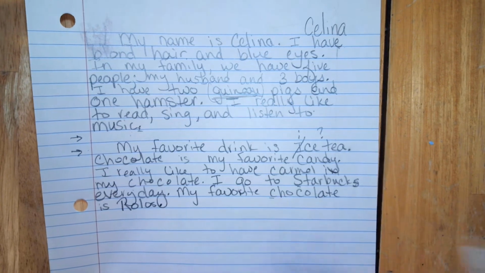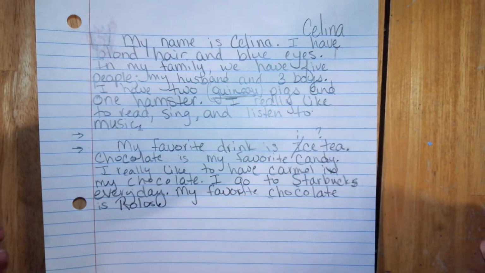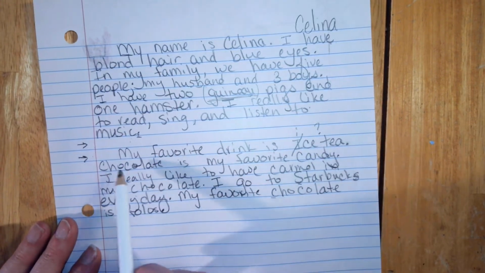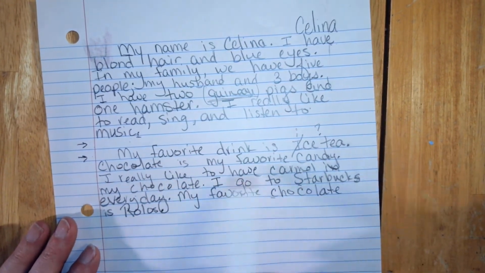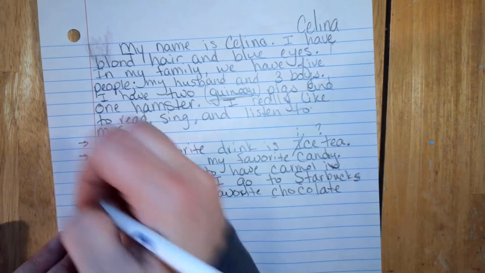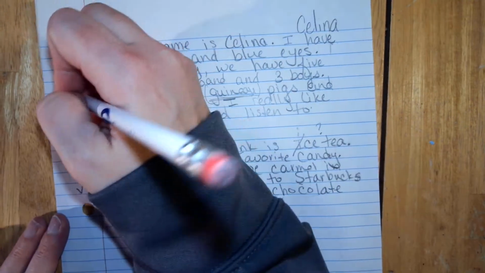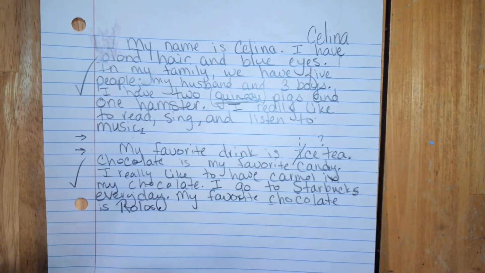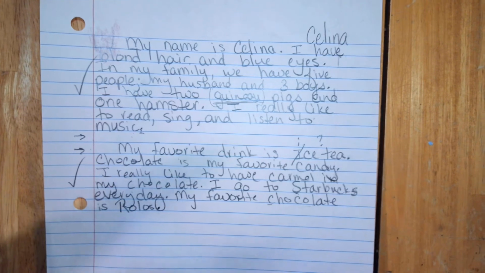Chocolate is not. Now, I need to check my paragraph to see, do I have 5 sentences? I have 1, 2, 3, 4, 5. Did I make it? Yes. And yes, check. Okay, you're not really going to put those checks on your paper, but for this case, I just did it.